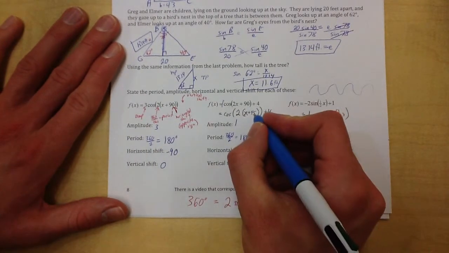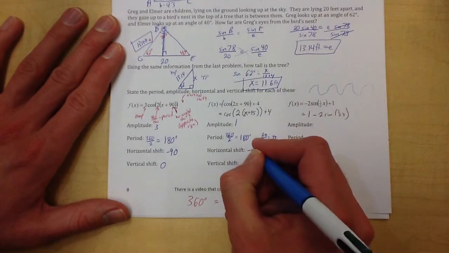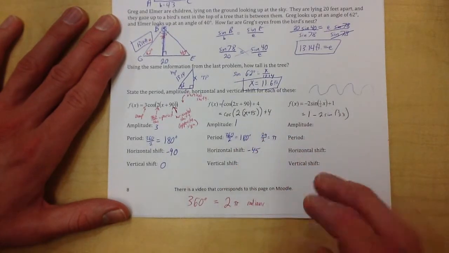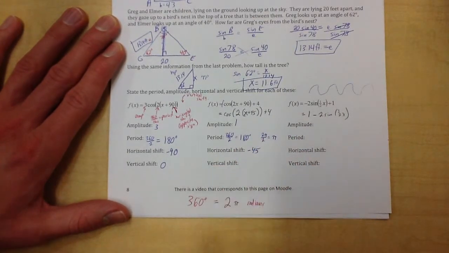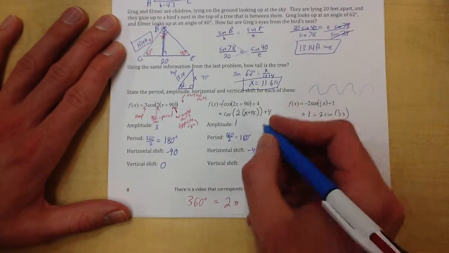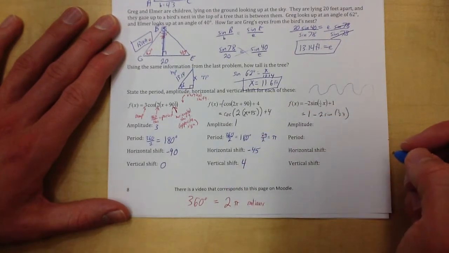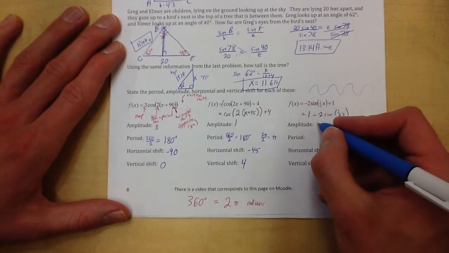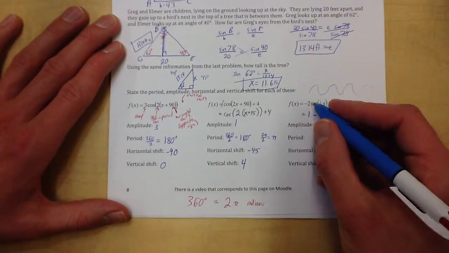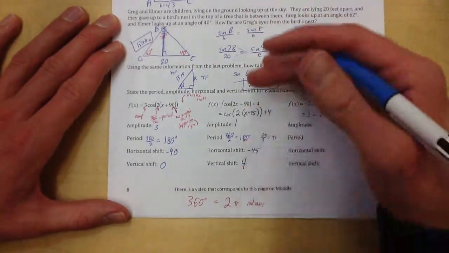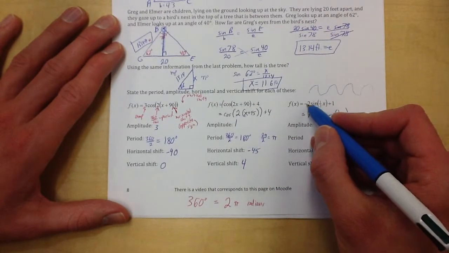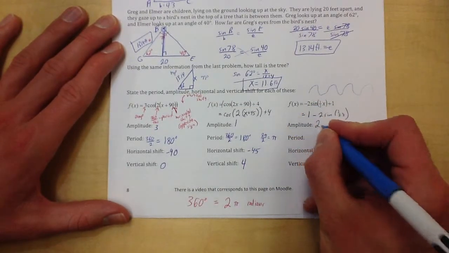So the horizontal shift is actually not even 45. It is negative 45. So if we were to start, we would slide it over to negative 45. Vertical shift is positive 4. Okay, amplitude in this case is 2, not negative 2. Amplitude is the measure of how much it goes up or down. Now we would start by drawing it downward because it's negative, but amplitude is 2.